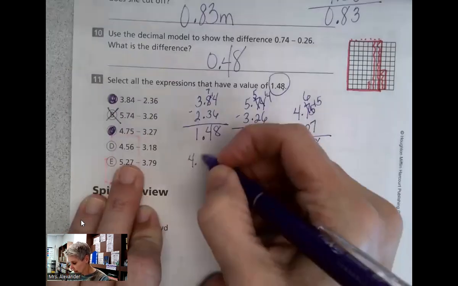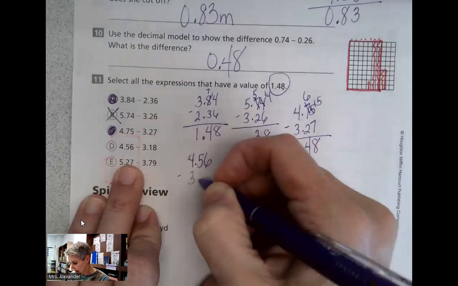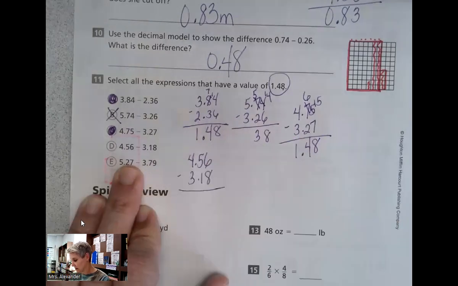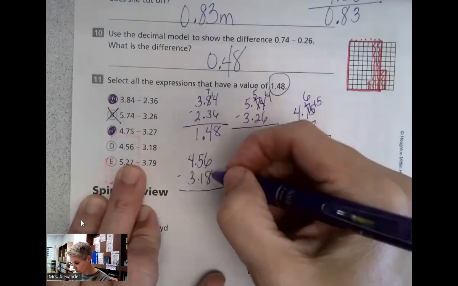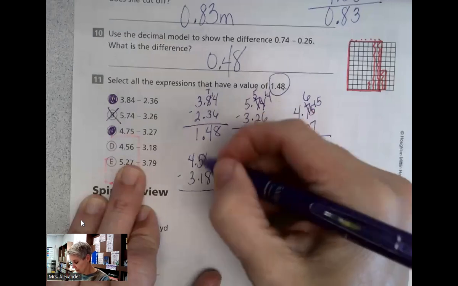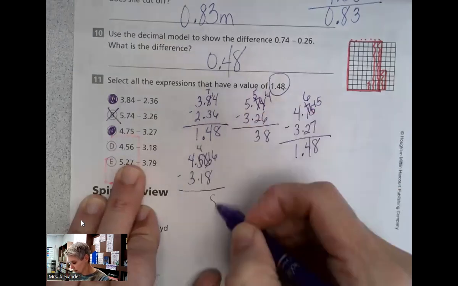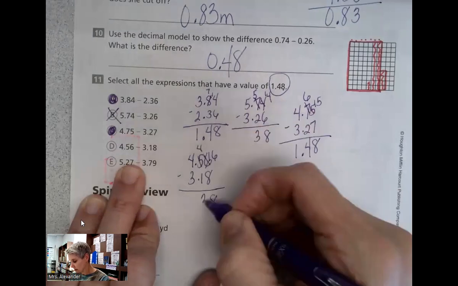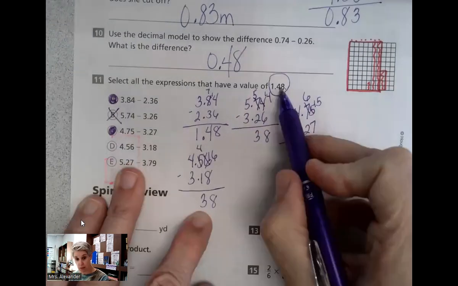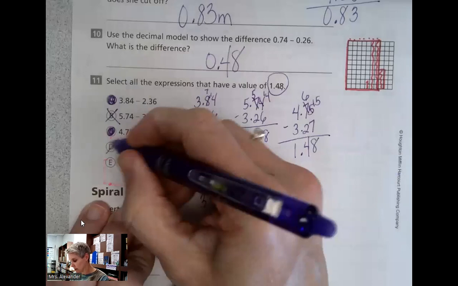4 and 56/100 minus 3 and 18/100. 6 minus 8, I have to regroup. 16 minus 8 equals 8. 4 minus 1 equals 3. I'm not going to keep going. That one's not going to work.